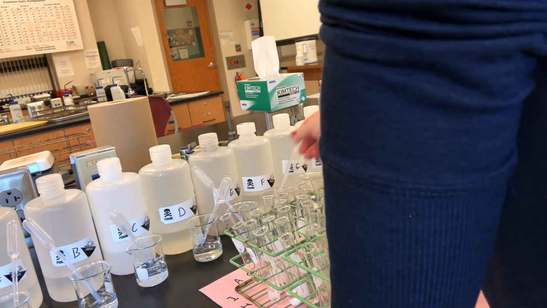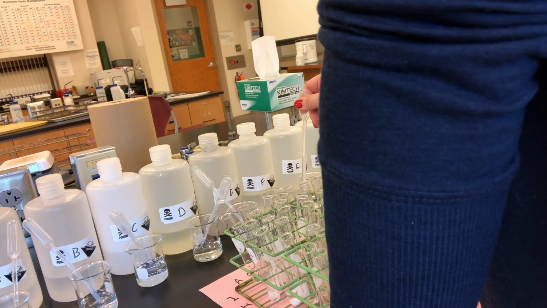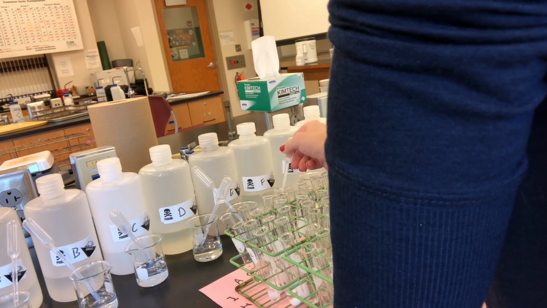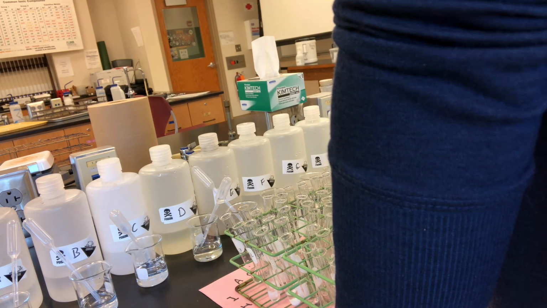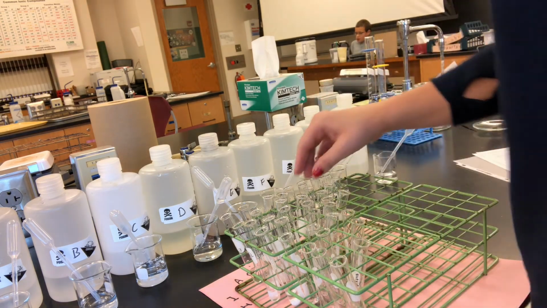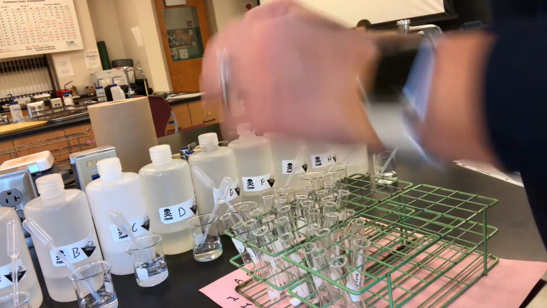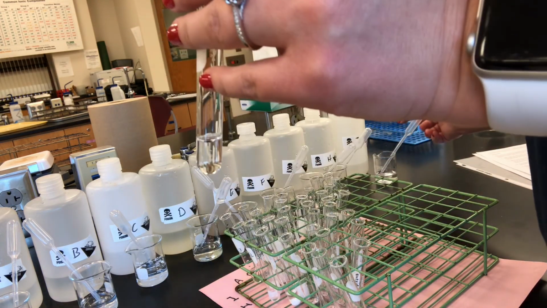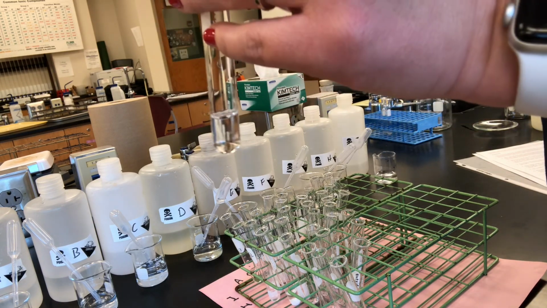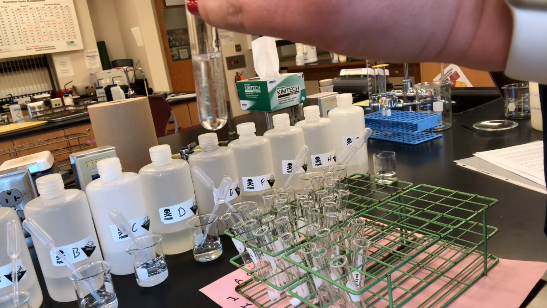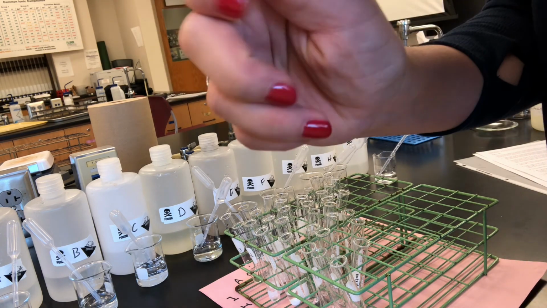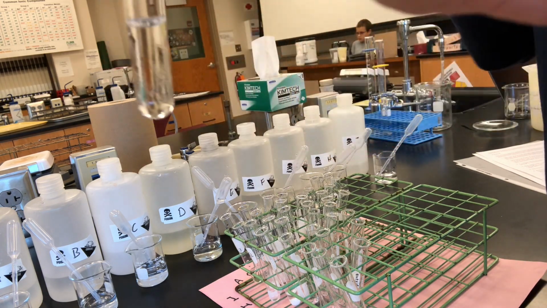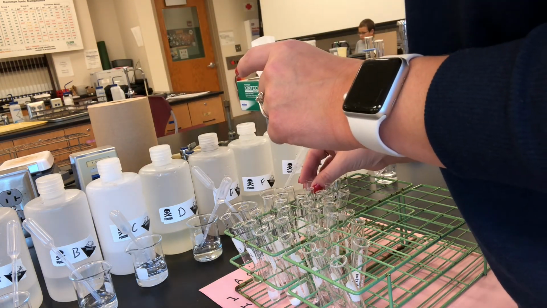All right, F. I'm going to go ahead and fill these three: F1, 2, and 3. So I've got F, and I'm going to add I. F and I: swirled a little bit, but no change. No precipitate formed.